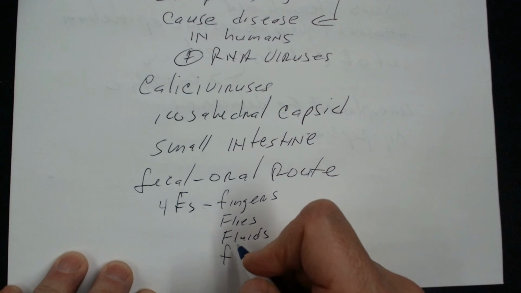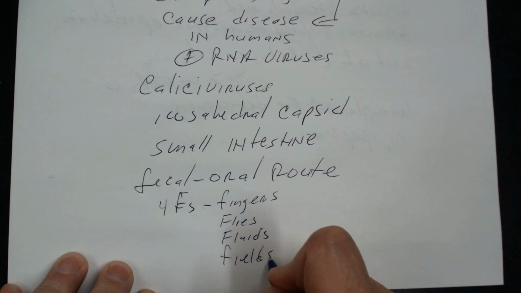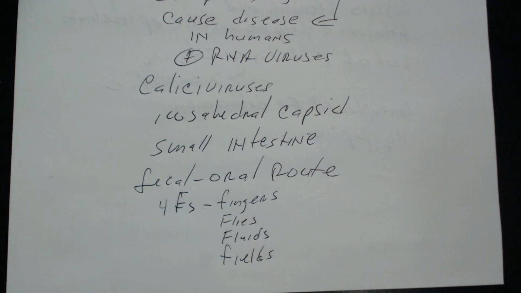Outbreaks are really common in nursing homes, hospitals, schools, athletic teams, prisons.